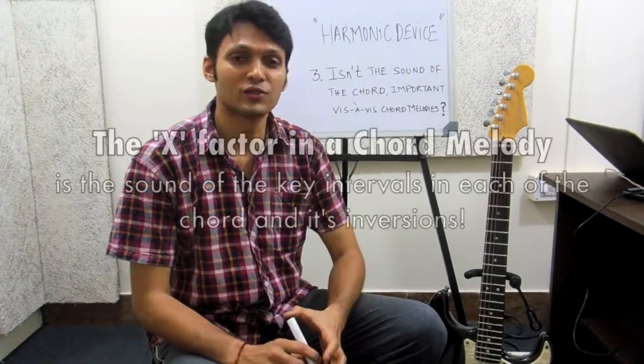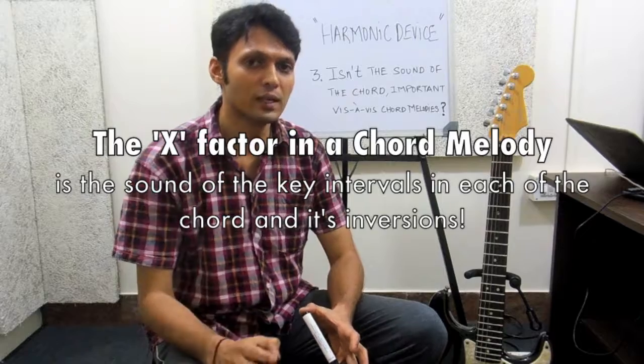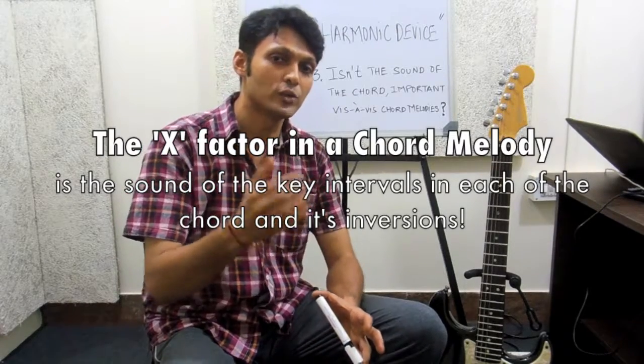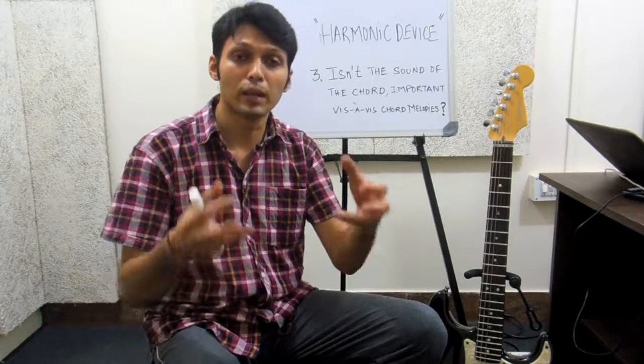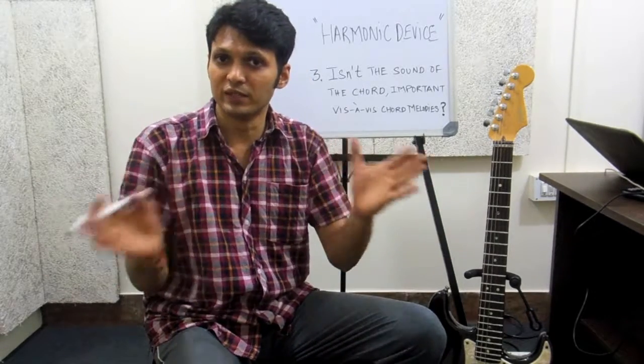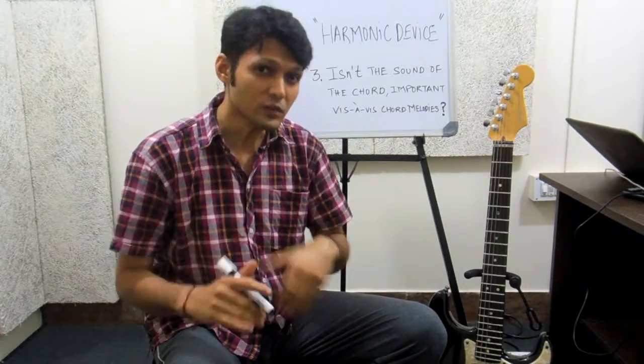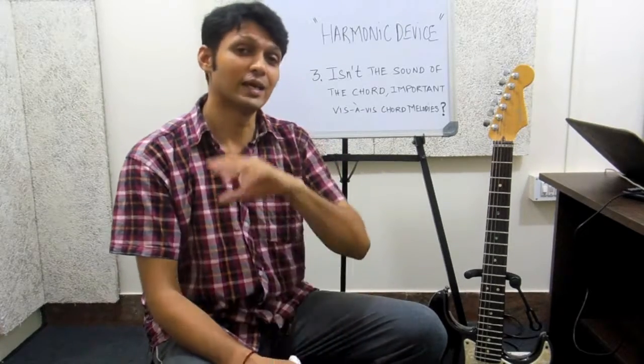Now, the other factor that's really important in the sound of the chord melody is the sound of the individual chords themselves. While we know that the top note of each of the chords, when arranged together, forms the main melody, which really perks our ears up, the sound of the chords, that is, the sound of the various intervals inside each of the chords, is also really important. That cannot be ignored and adds a lot of value to the whole chord melody.